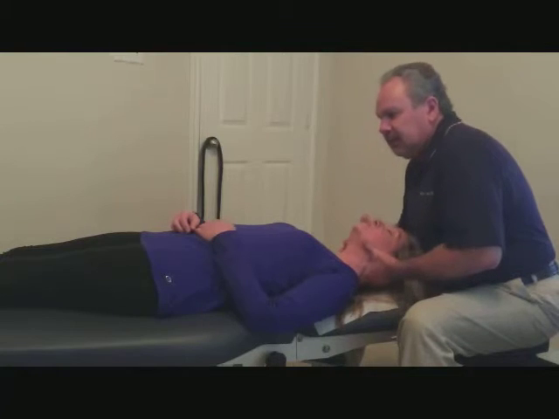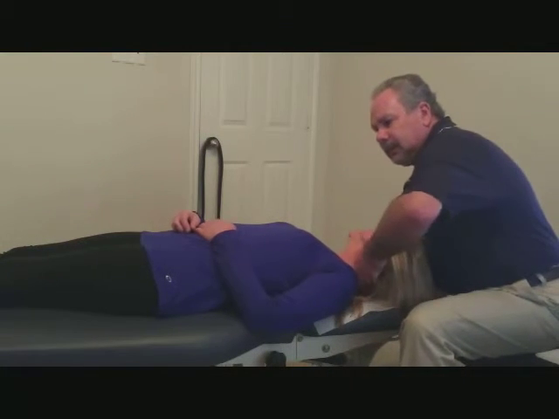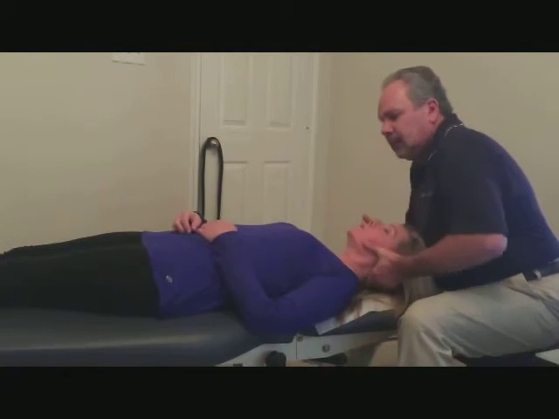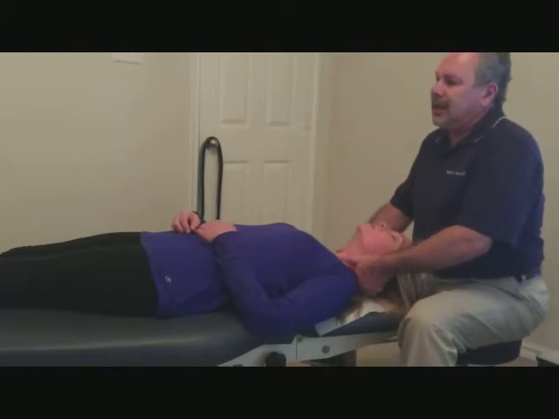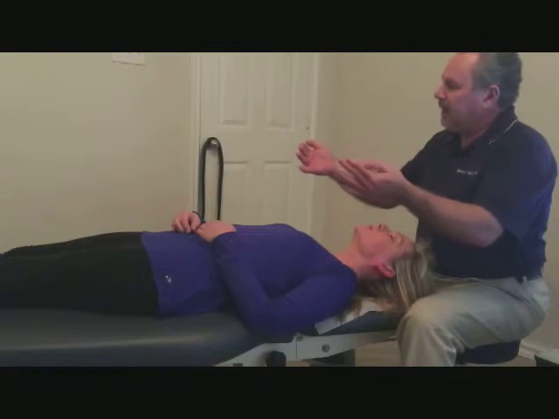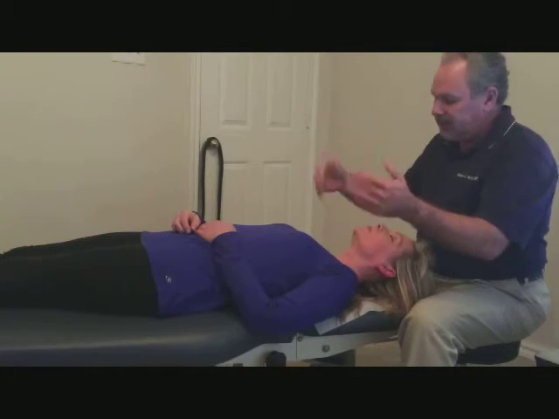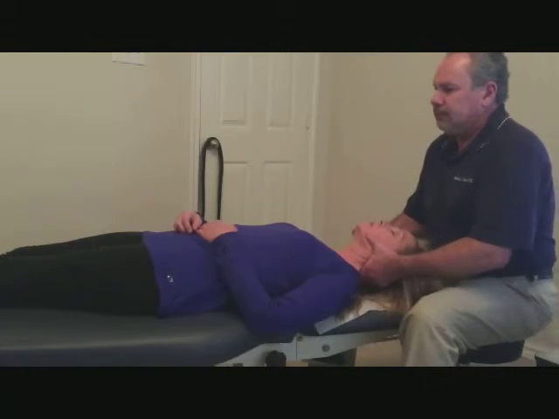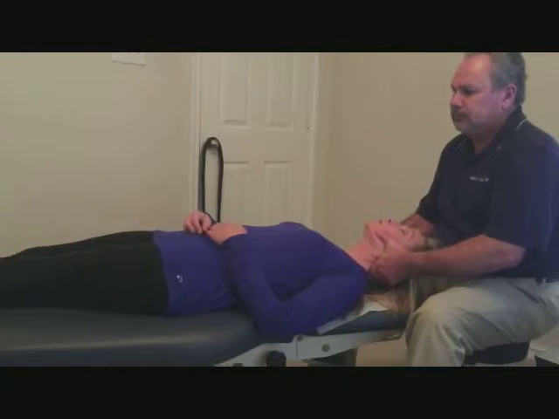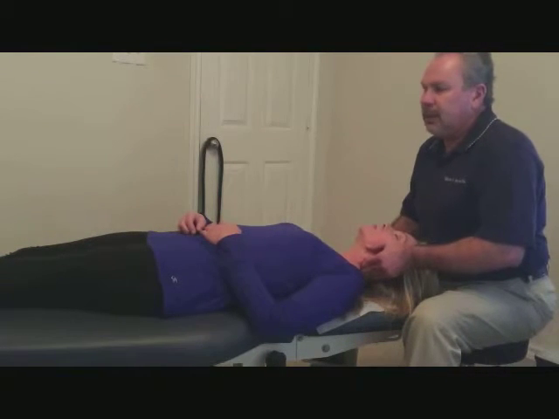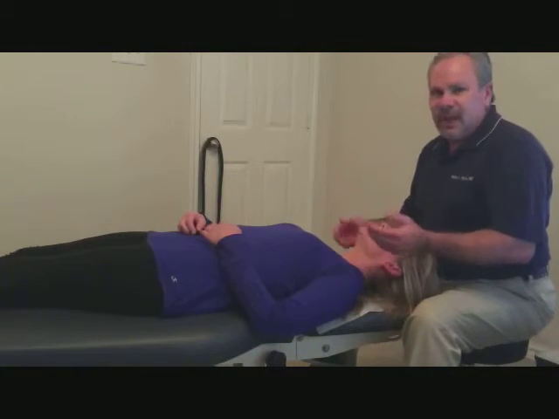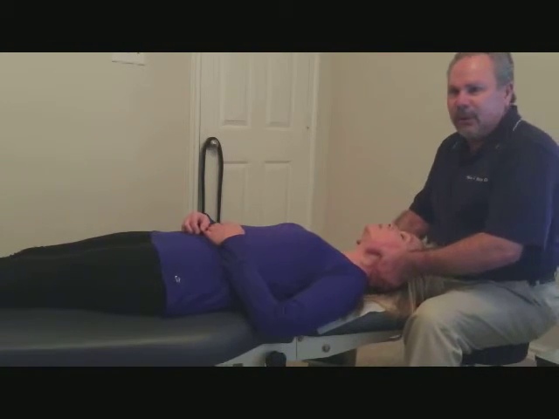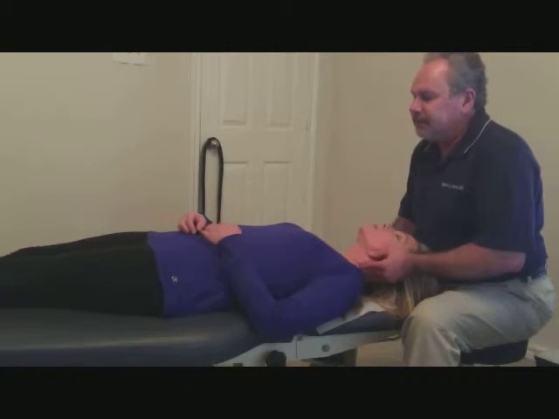Certainly rotation, very similar. You can also do long axis extension. In this case, I'm making a contact point on the articular pillars with my index. Relax. And just as a bonus, the occipital lift is not much different than that. Just take a contact across the bottom of the occiput, a little impulse. Get sometimes a nice little release.